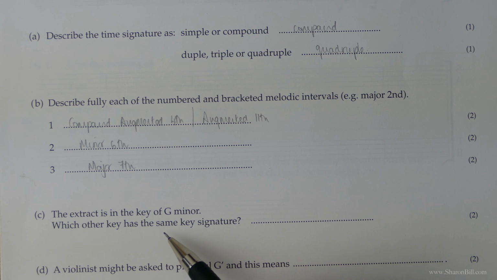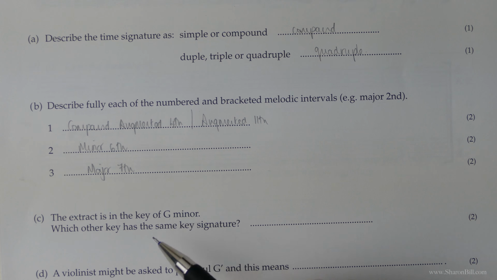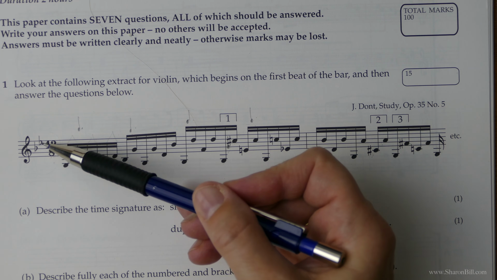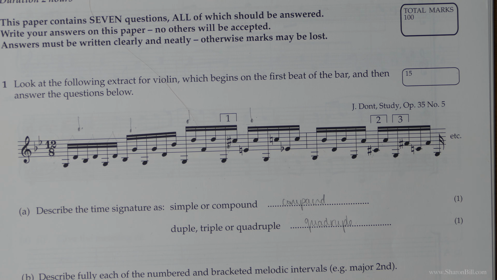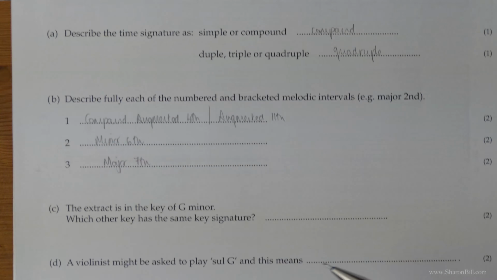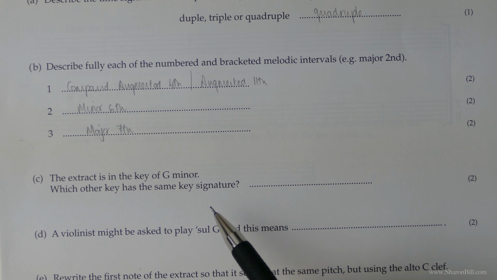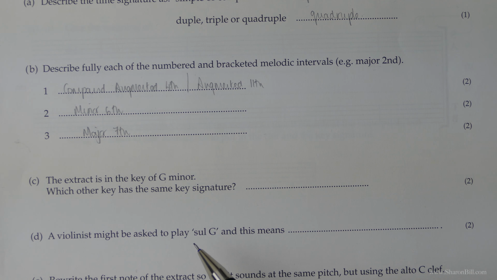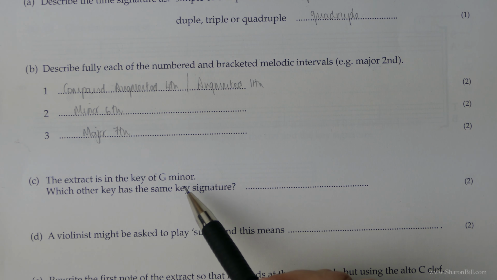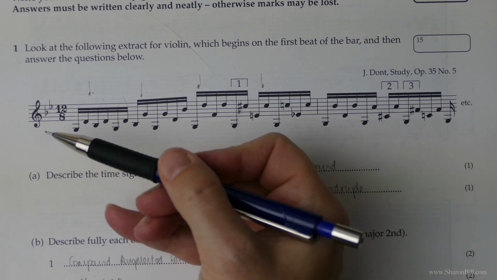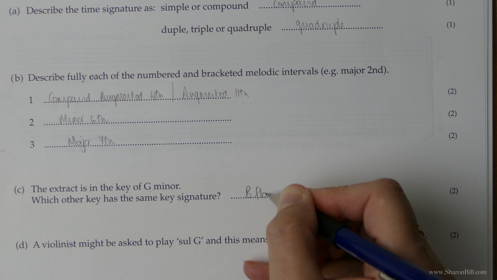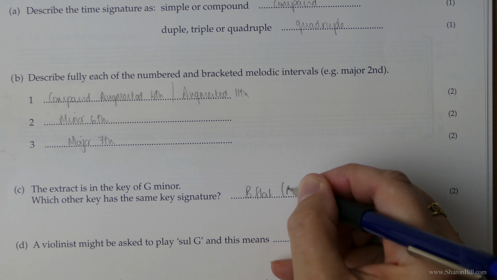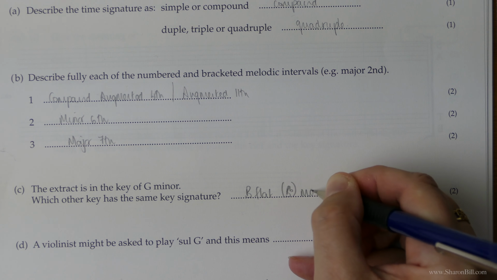So now we've got a bit of general information here. We're told that the extract is in the key of G minor. So we can see we've got a 2 flat key signature, and then we've got some F sharps and things telling us that we're in the minor key. But they've done that thinking for us, and we're just asked to name another key which has that same key signature. So we're looking at the related key, and we know that G minor is related to B flat major, which shares the same key signature. So B flat, or you could use the symbol B flat major.